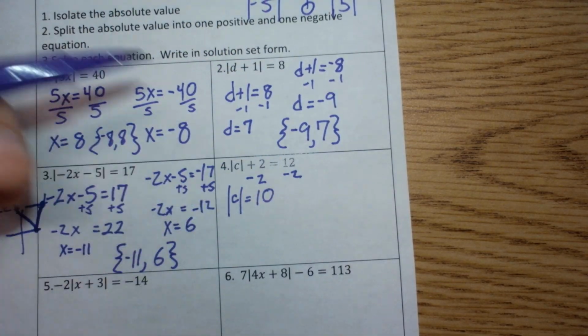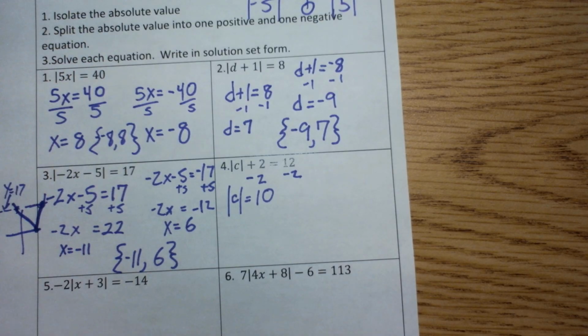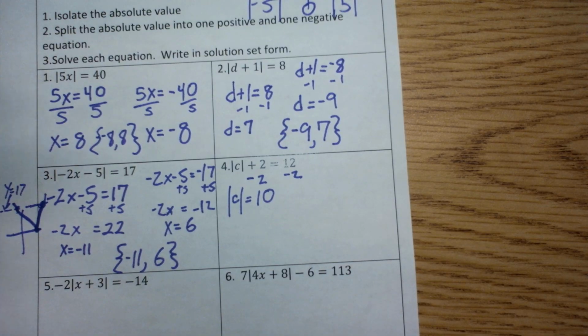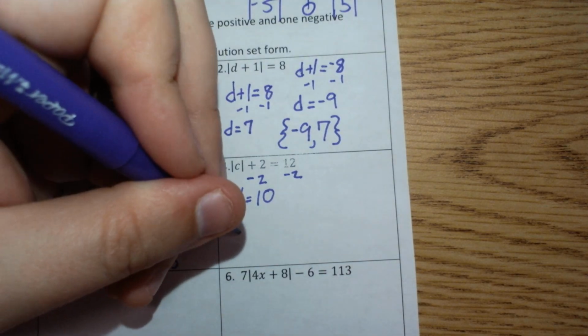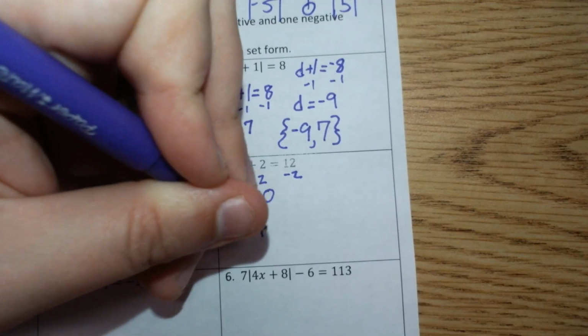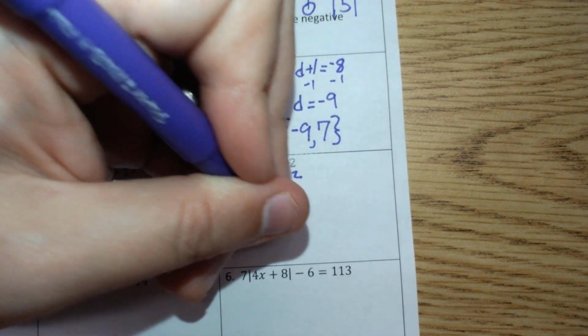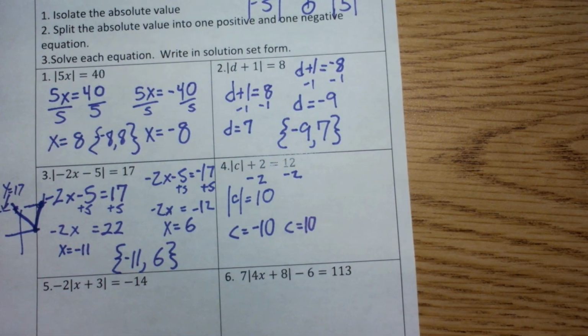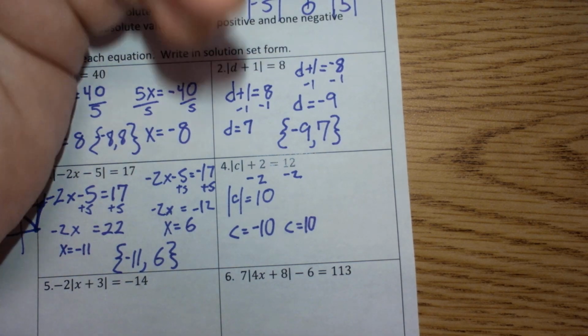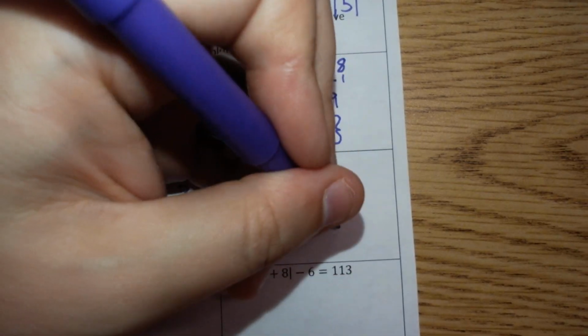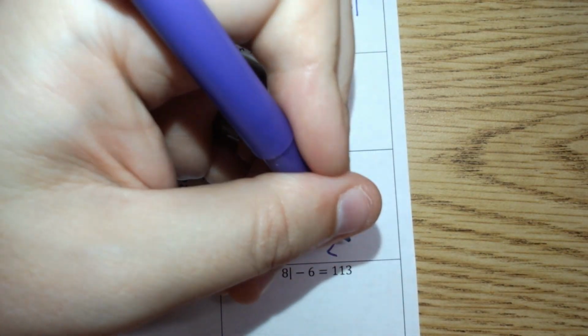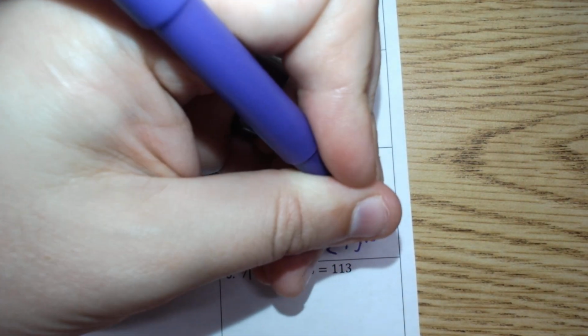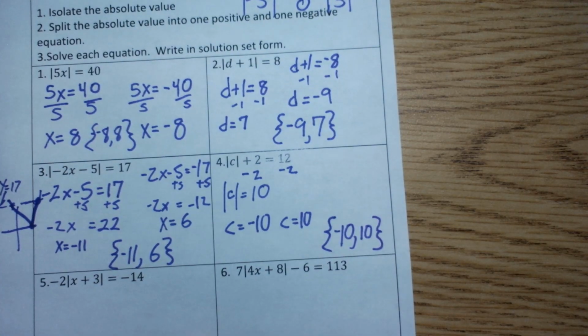And I try to draw my bars really long because otherwise there's always a chance of mixing it up and thinking it's parentheses or something else. And so for that, c is just going to be either -10 or +10. And so we'd write that as a solution set -10, +10. And that would be our answer. Those are the two values for c when y is equal to 12.